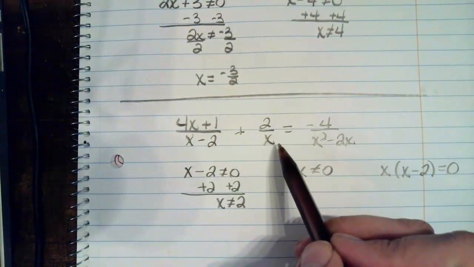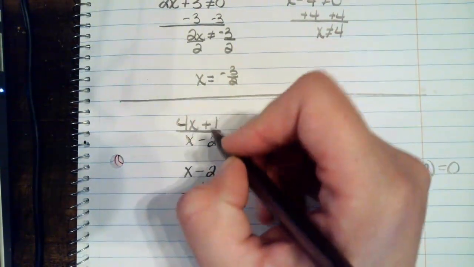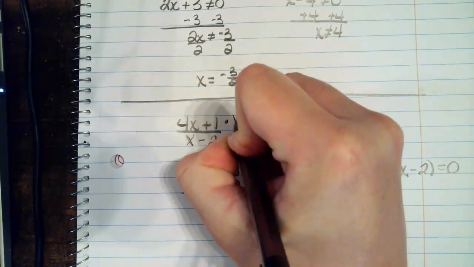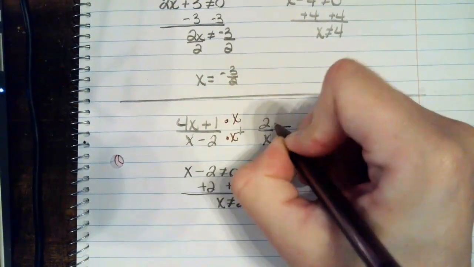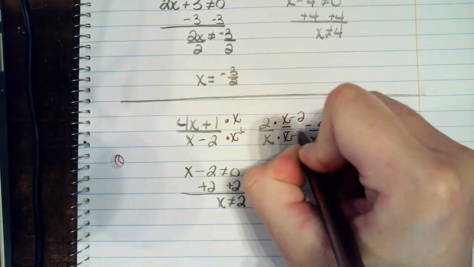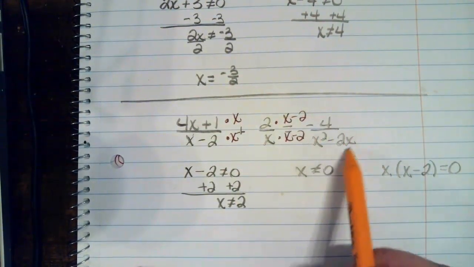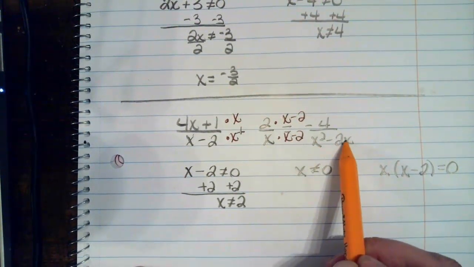So this one needs an x, so I'm going to multiply top and bottom by x, and this one needs an x minus 2, so I'm going to multiply top and bottom by x minus 2. This one already has the x and the x minus 2.